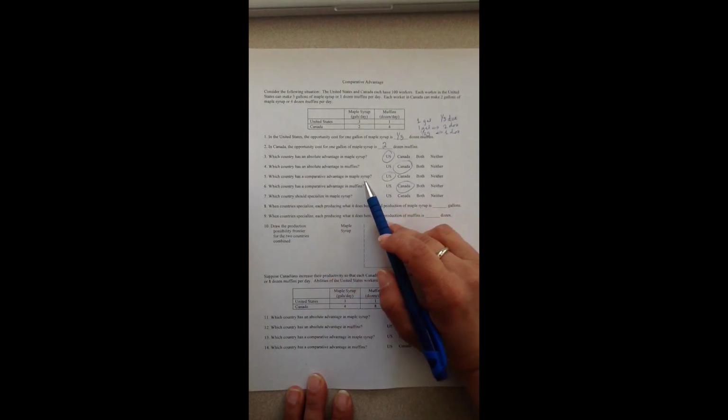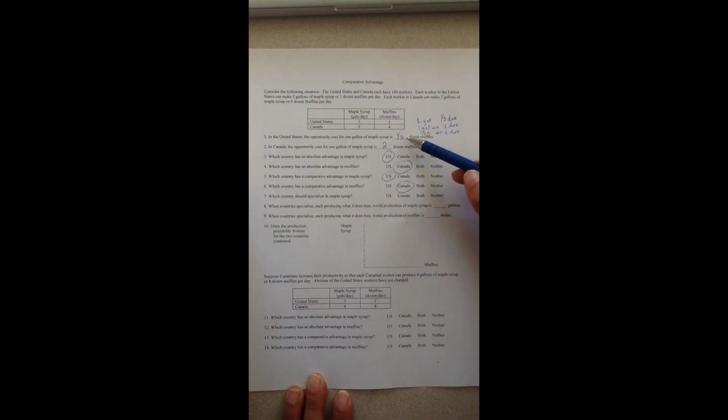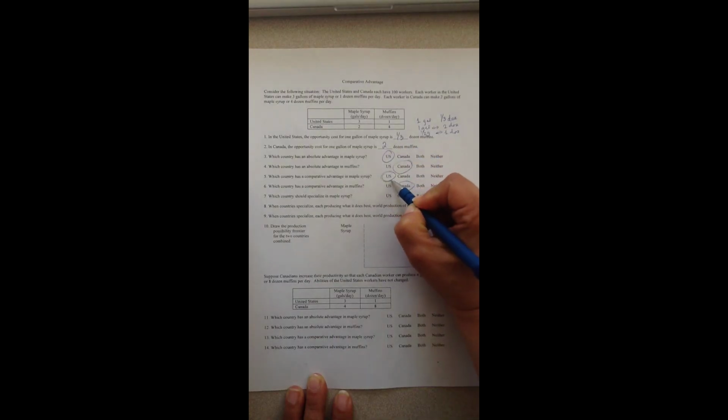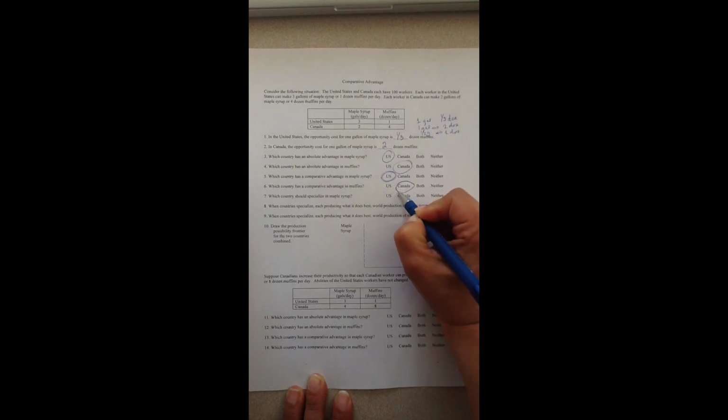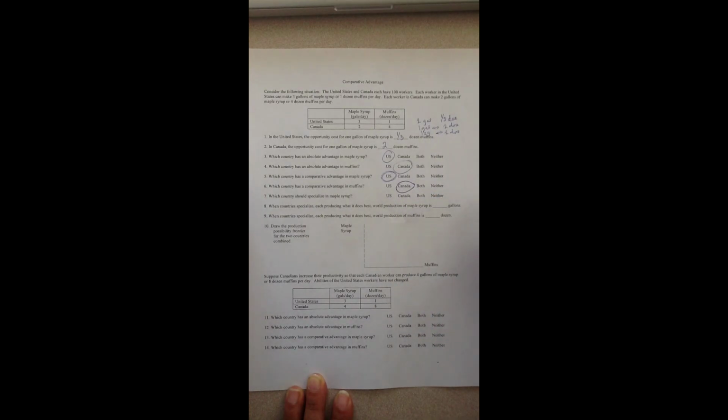But we can also see comparative advantage in maple syrup. Who has the lower opportunity cost? Well, the US opportunity cost is 1/3 of a dozen compared to 2 dozen in Canada. So that confirms it. Lower opportunity cost for maple syrup in the US. And for muffins, the opportunity cost for 1 dozen muffins in Canada is 1/2 a gallon of syrup, and in the US it's 3 gallons of syrup, so it's lower opportunity cost to the Canadians, and that means they have comparative advantage.